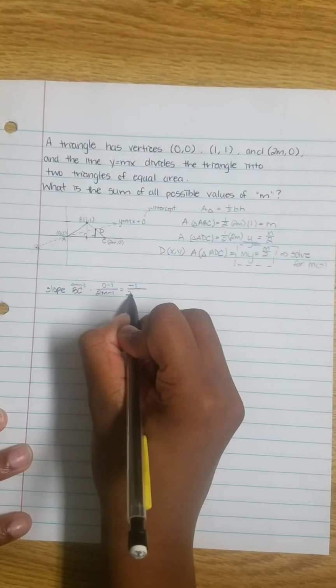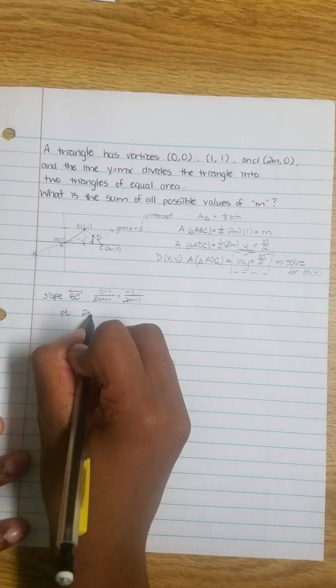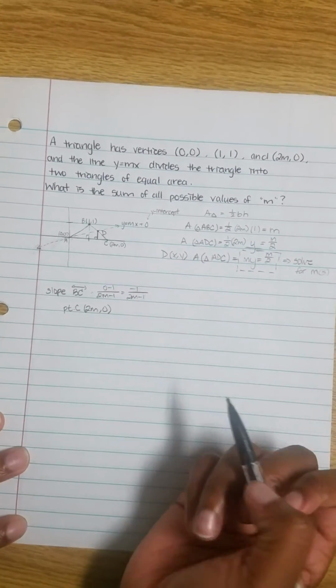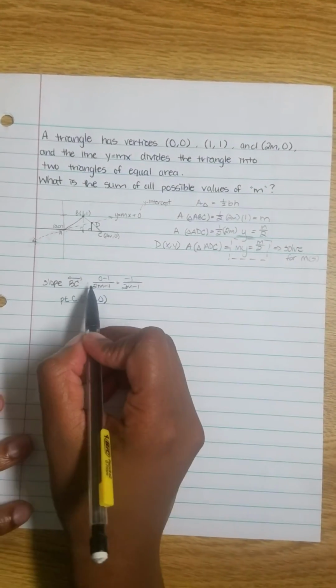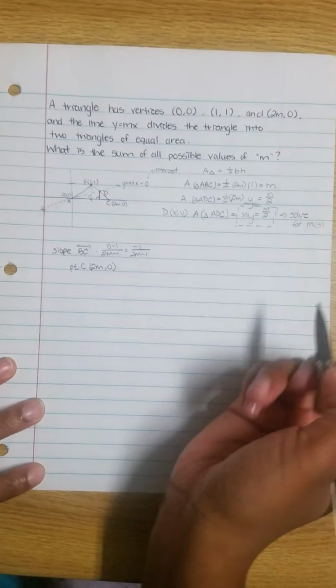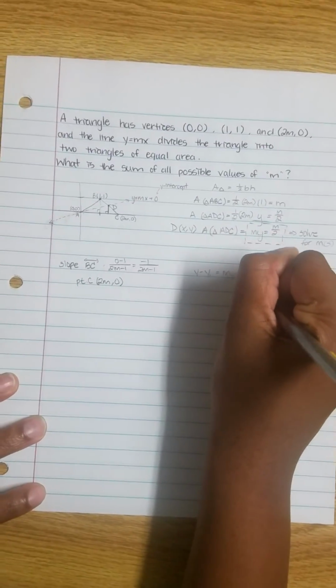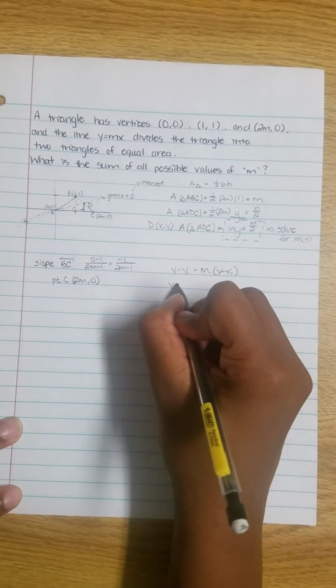We can simplify that down. Then I use point (2m, 0), but you can also use (1, 1); you will still get the same answer in the end. So now we have the slope and we have our point, so we can go straight to point-slope formula and plug in what we know.